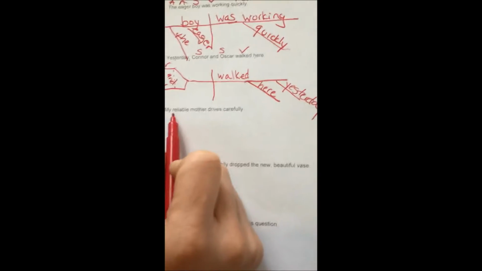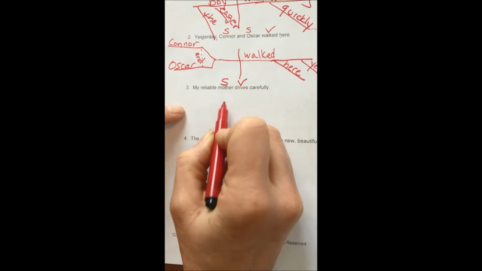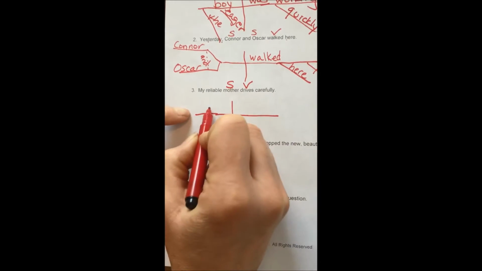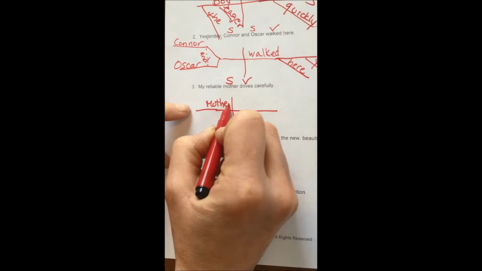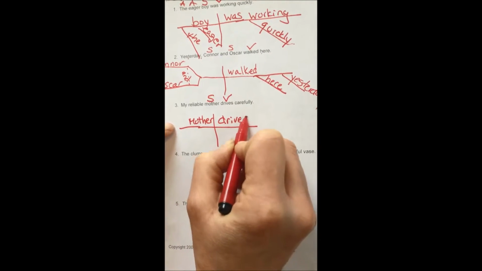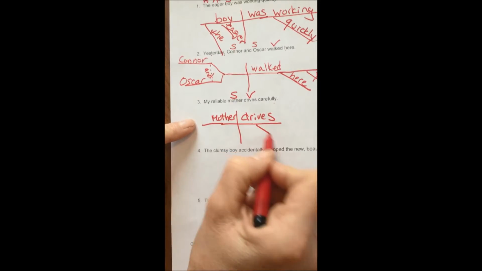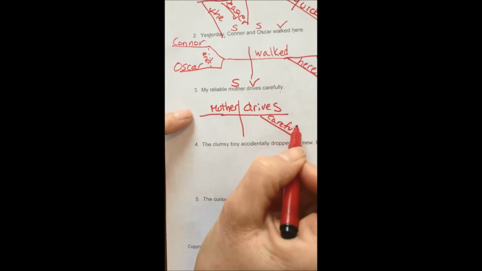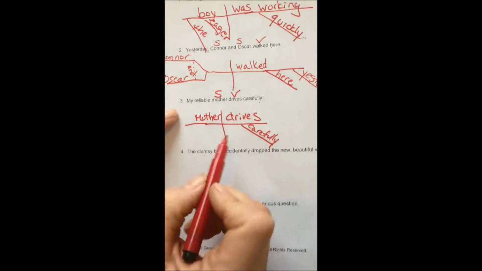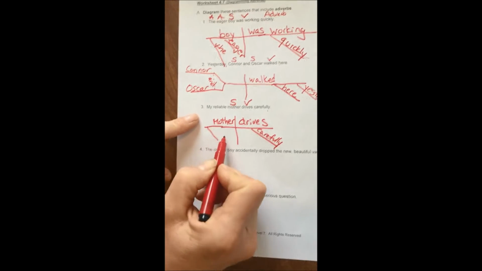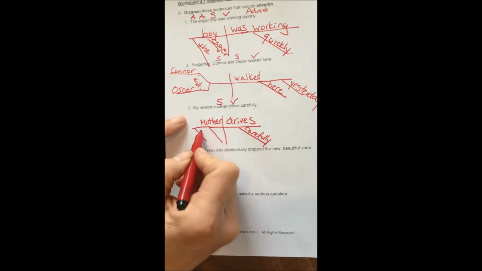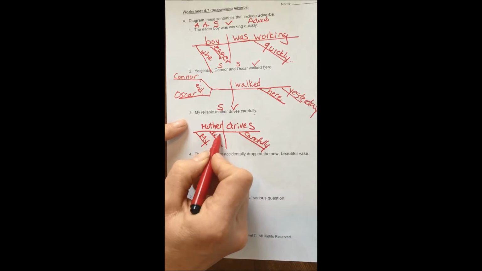Okay. Number 3, my reliable mother drives carefully. The sentence is about my mother. She's the subject. The verb is drives. Mother drives. Okay. Look for any adverbs. How does she drive? She drives carefully. Okay. And then we have two words modifying mother. They're adjectives, my and reliable.